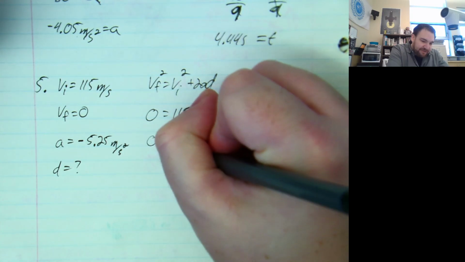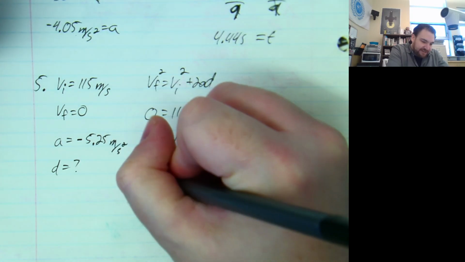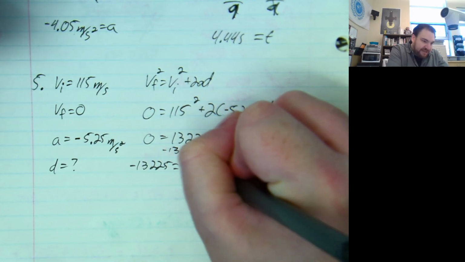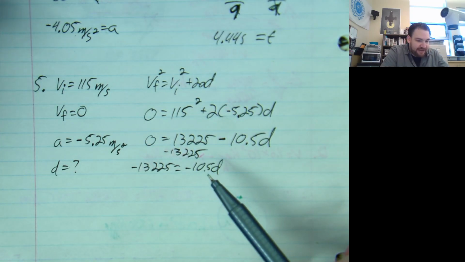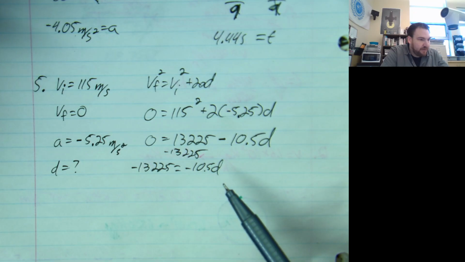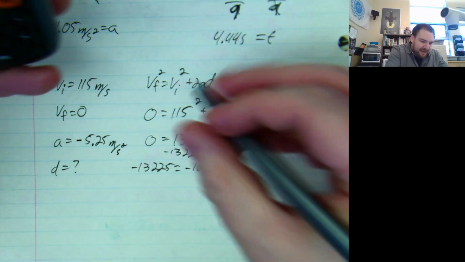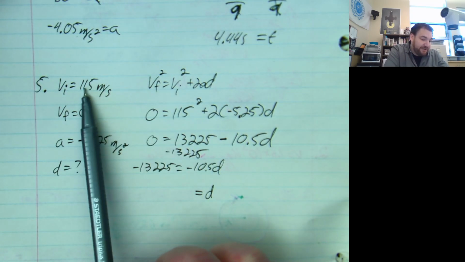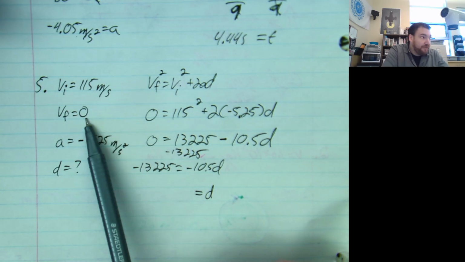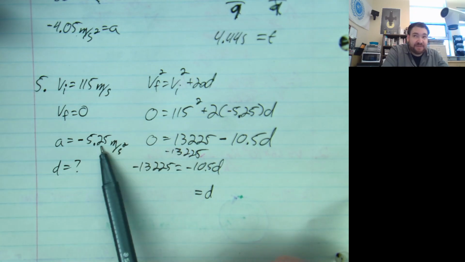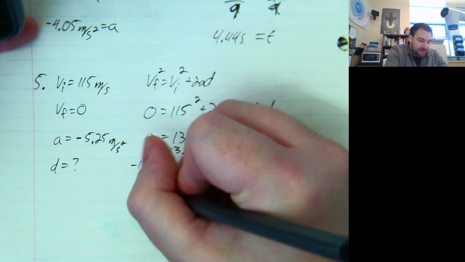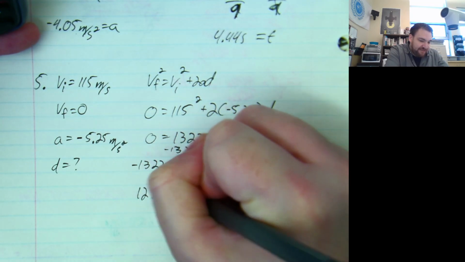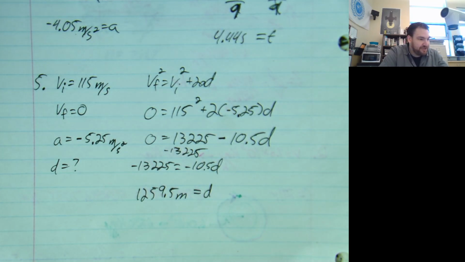So then I'm going to subtract the 13,225 over onto both sides. So I'm going to get negative 13,225 is equal to negative 10.5 D. Divide both sides by negative 10.5. And we're going to find that given this information, an initial velocity of 115 meters per second, a goal of stopping, and this maximum acceleration, the plane is going to be displaced 1,259.5 meters while it comes to a stop.